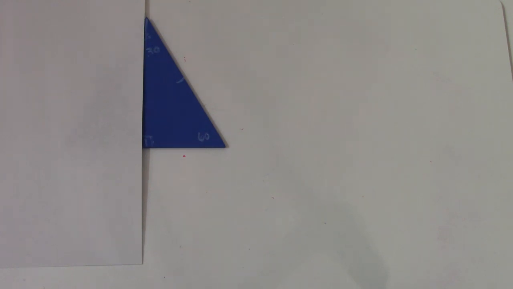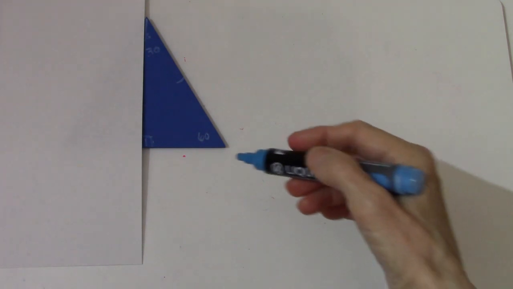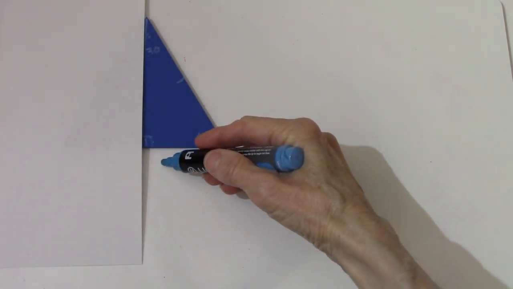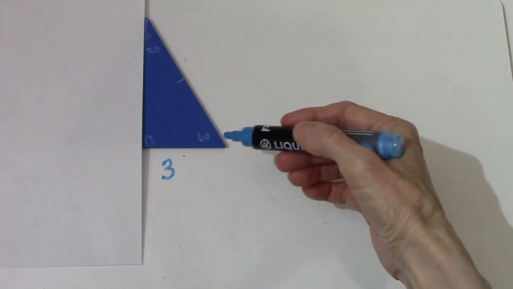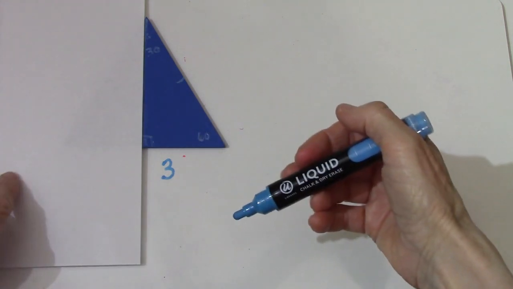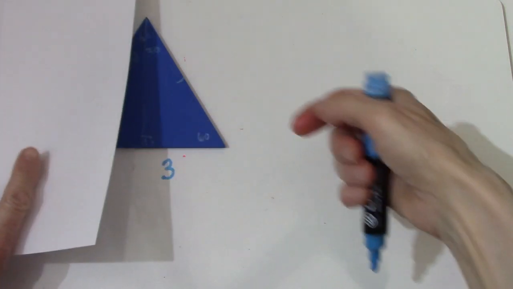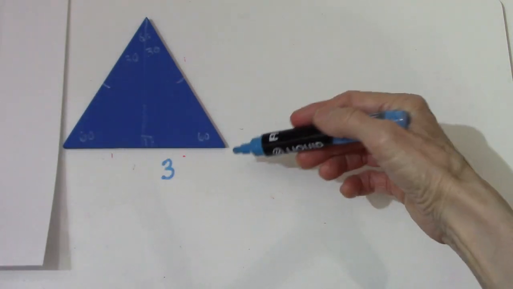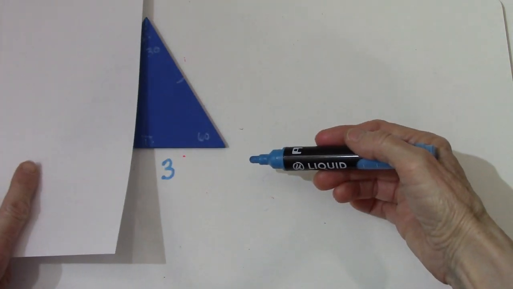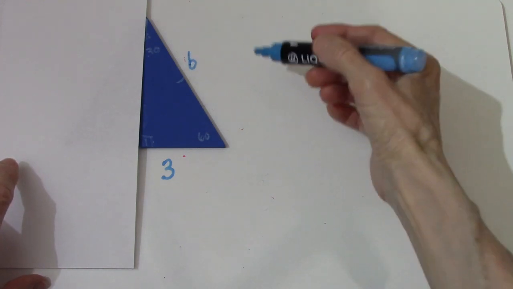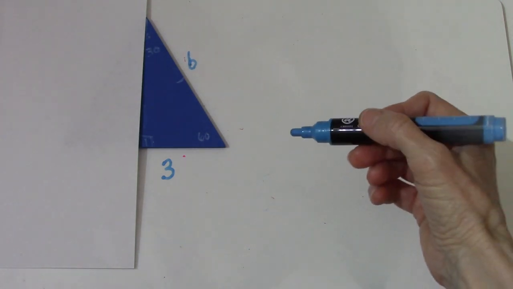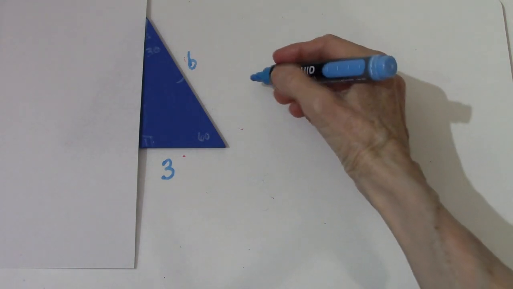Now let's say for this triangle, again the 30, 60, 90 triangle, that I'm given this side, and this side is 3. Well, then I know that this is half. I covered up the triangle, but let me just show you for a moment. It's half of the whole side, so if half of it is 3, then this side is 6. And then I can use the Pythagorean theorem to find out what b is.